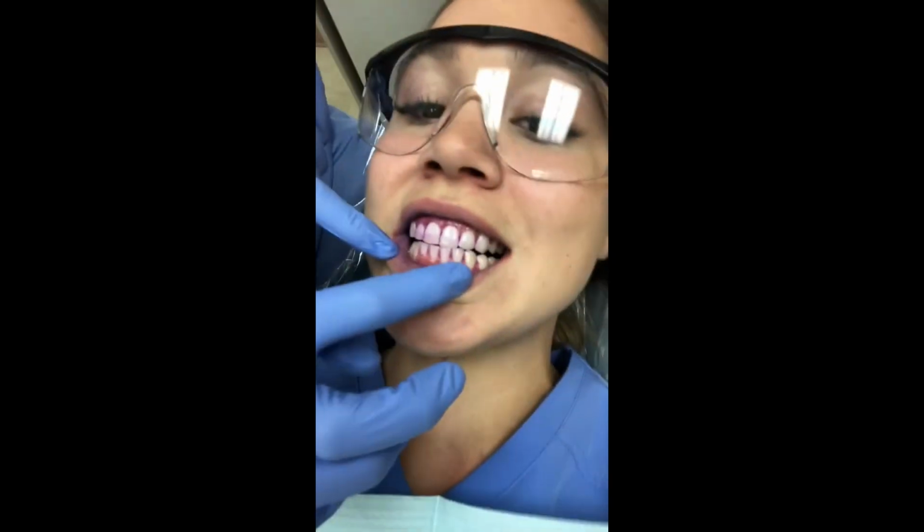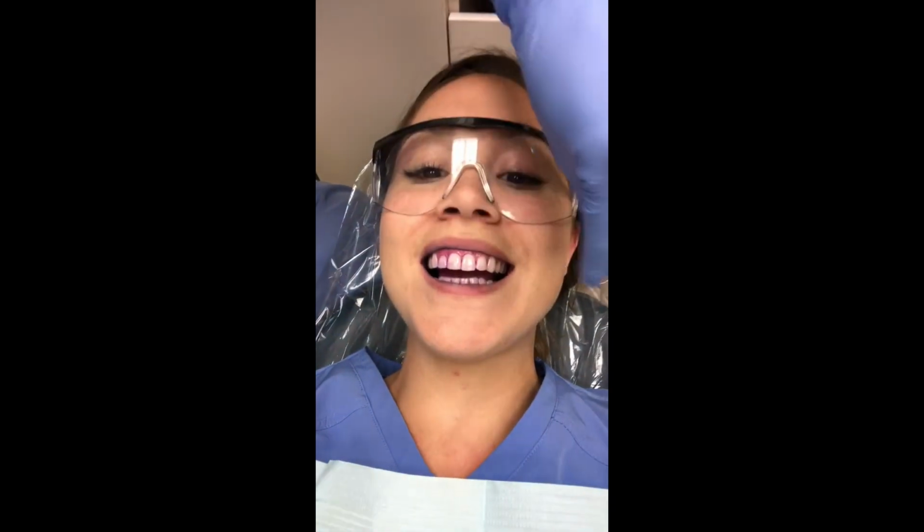So what I like to do is I'm right-handed, so I'll have an over glove on my right hand, and then I will use my mirror and retract and then record all surfaces that have the disclosing solution on them. Ta-da!